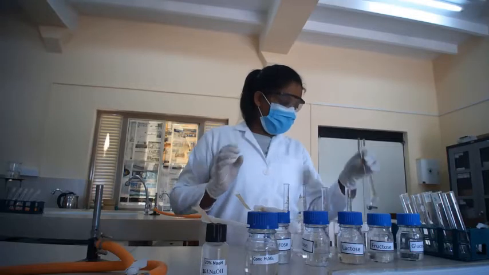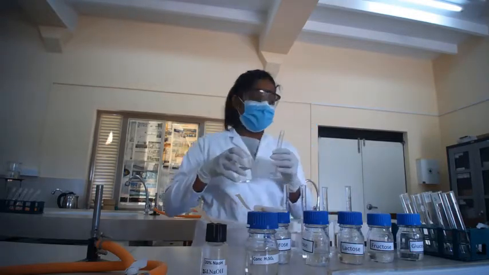Now we are going to get 10 milliliters of each solution to a test tube.